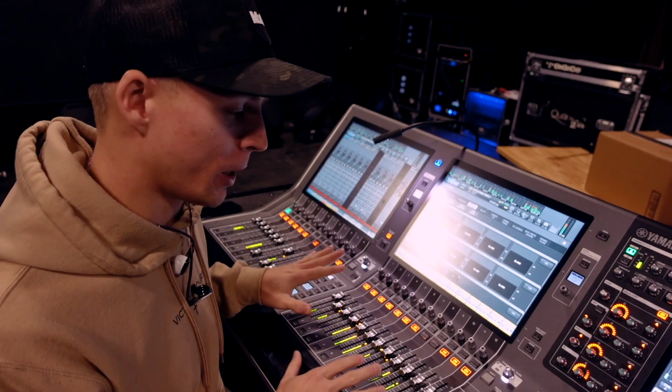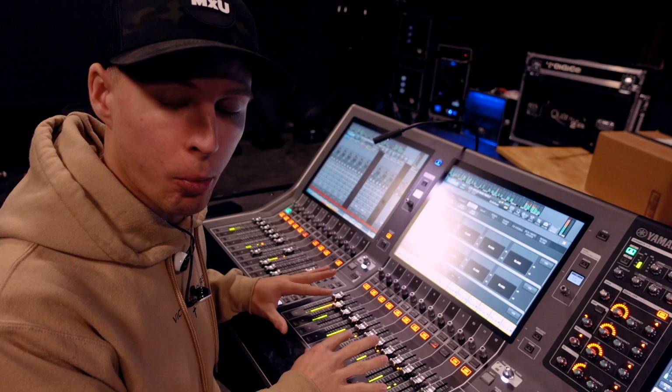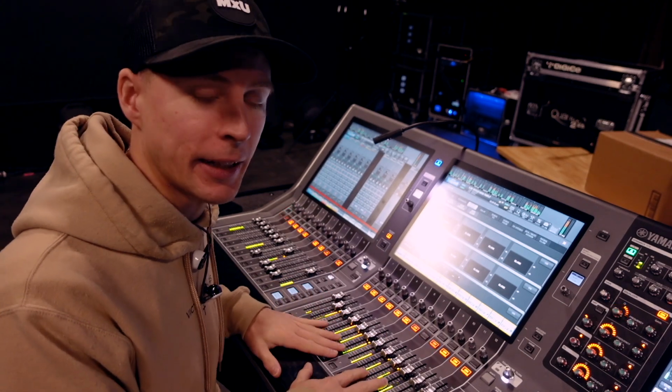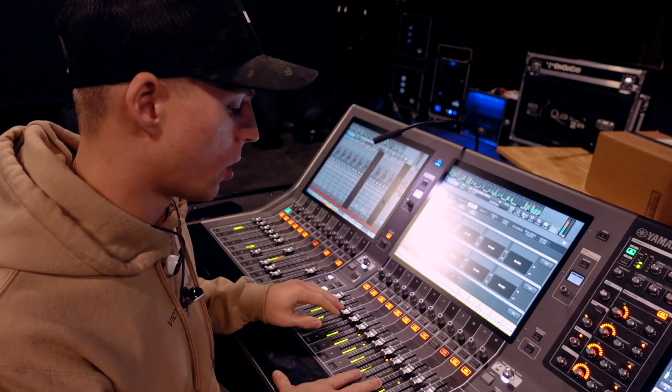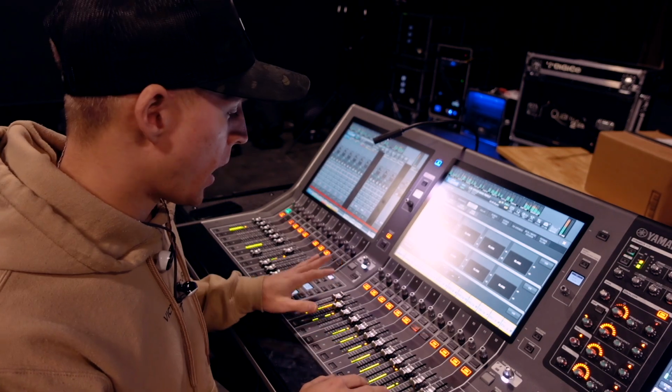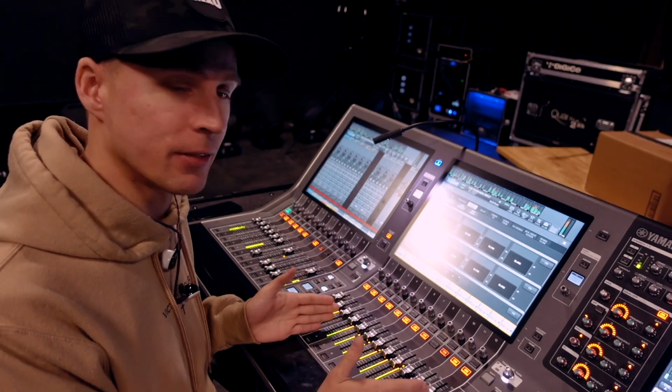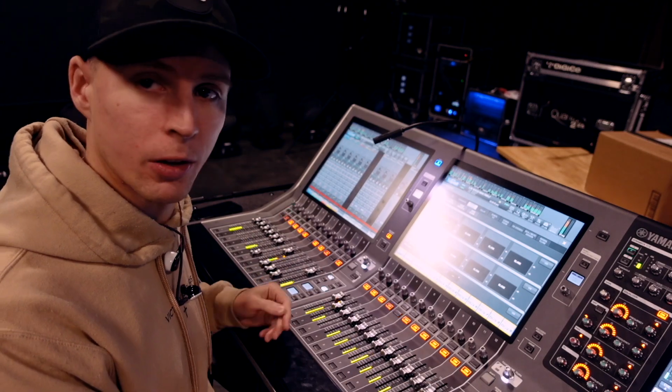A lot of times I'll do just my leads and MCs and more important things. But in this case, I needed to be tracking gain for all these vocals, so I wanted to be able to see the input. So I have my 3 leads, and then I have 9 BGVs. So it's a full layer.